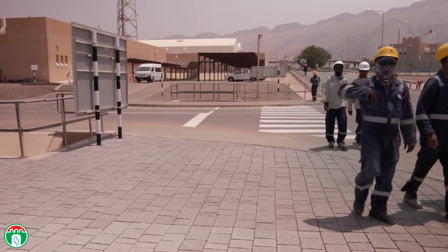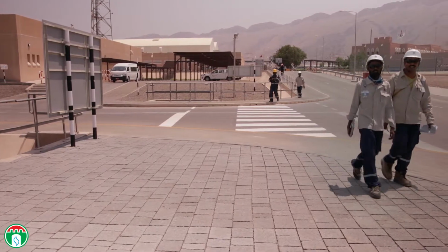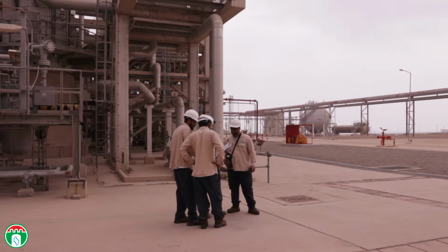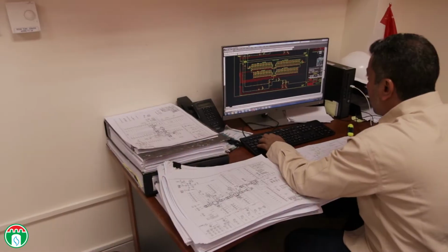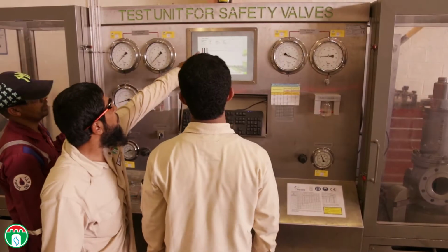Everyone has a part to play and a responsibility to sustain good process safety management practices, from field operators and maintenance teams to the design engineers, inspectors, workshop testers or procurement teams.